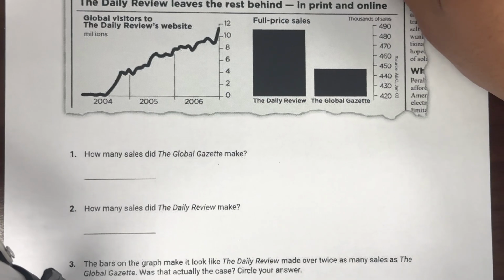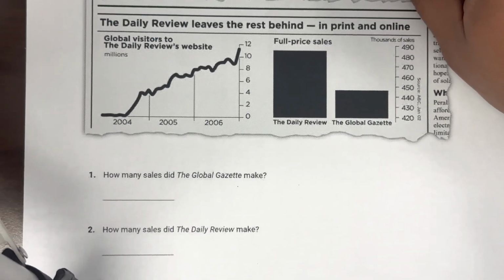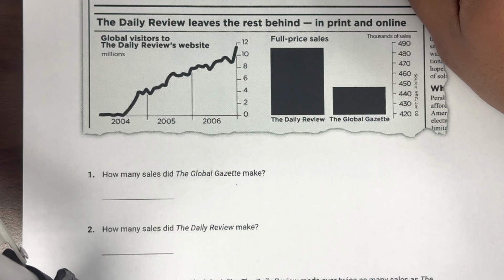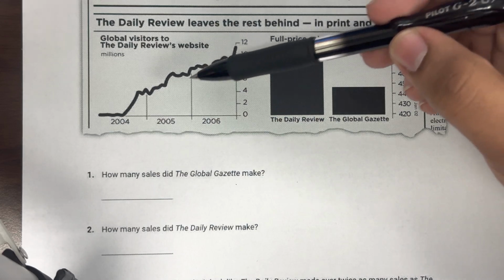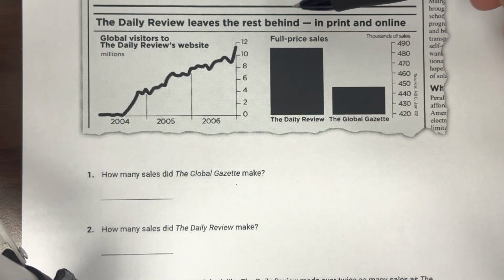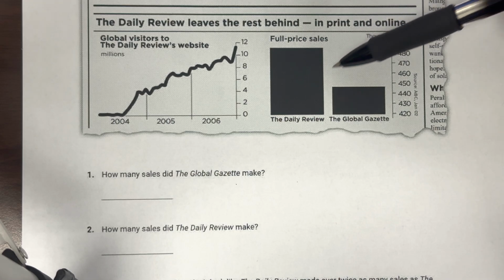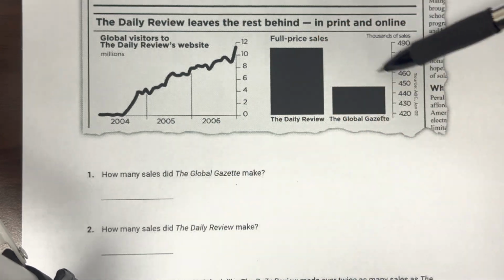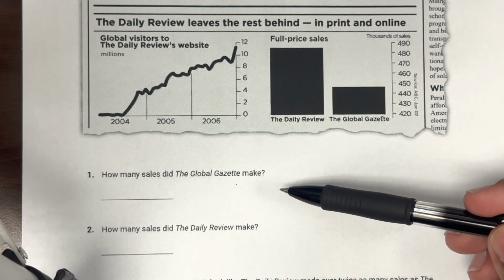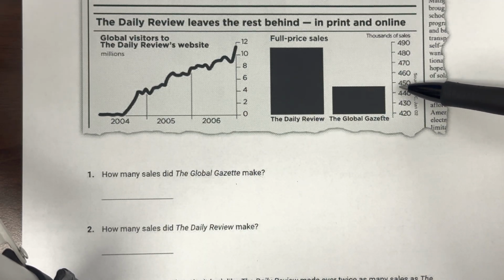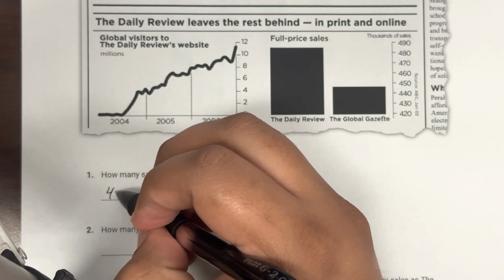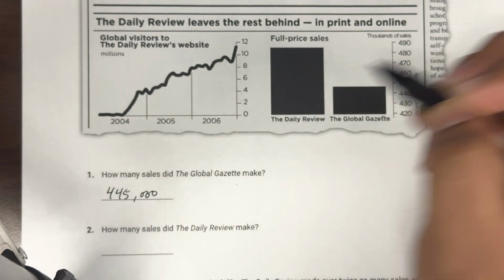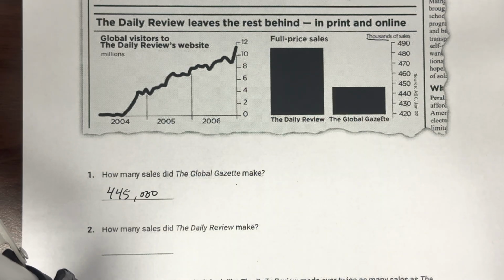How many sales did Global Gazette make? Looking at Global Gazette. Okay, this is Global Gazette, so we're looking at the bar graph. How many sales did they make? It's right here in the middle between 440 and 450, so I'm going to say 445,000. Why am I putting 1,000? Because keywords in thousands.